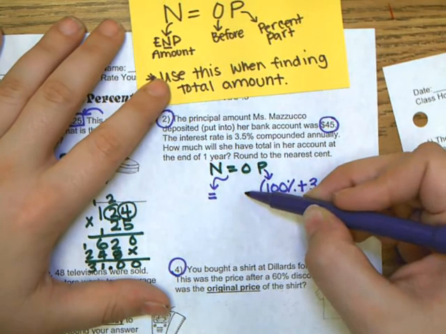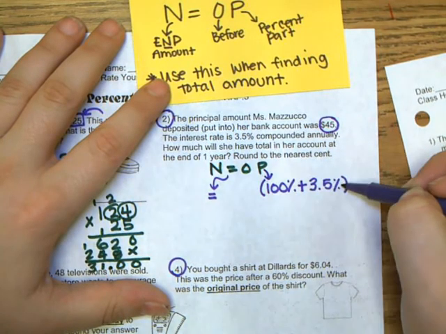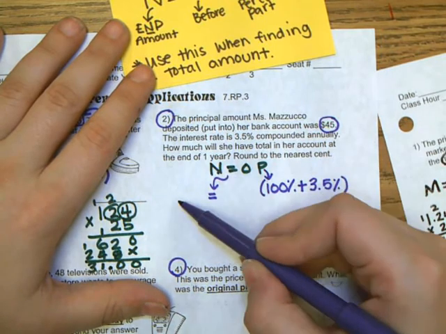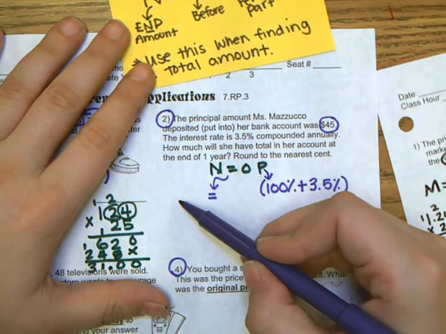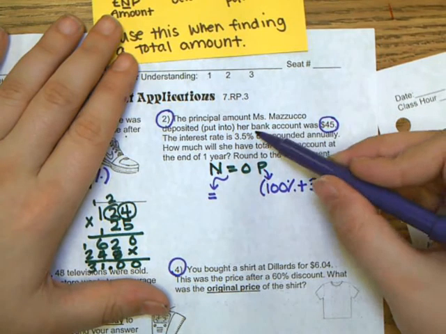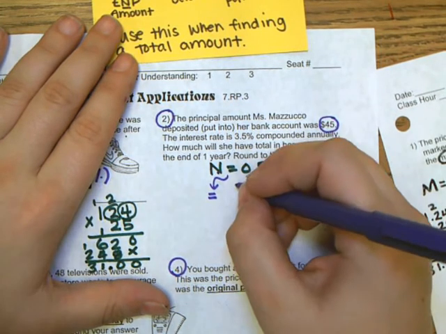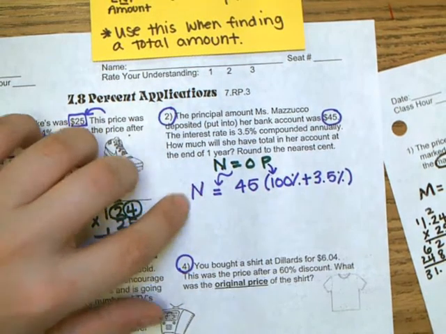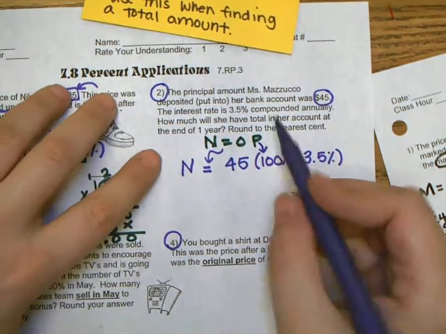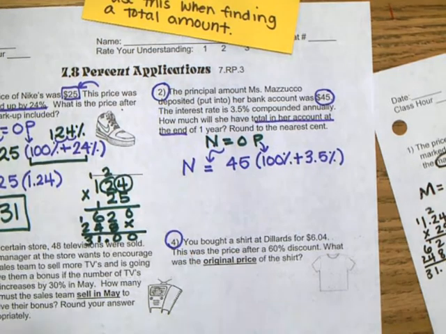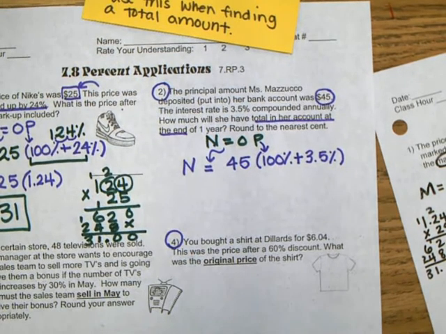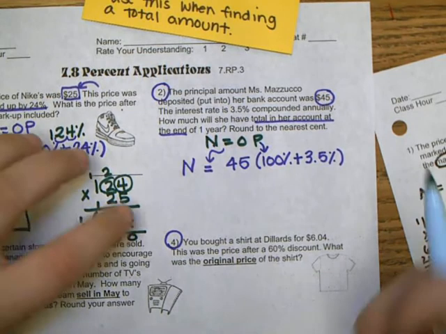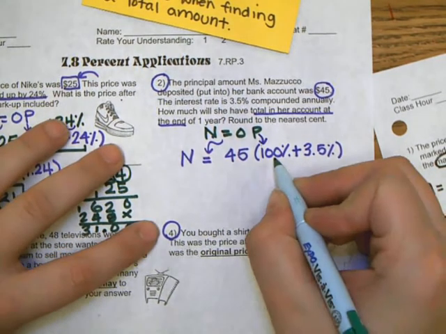You have to ask yourself, is the $45 the amount before the 3.5% interest was included, or is it $45 in the end what I got? The $45 is what I originally put into the bank, so the $45 is going to go here. And I want to find what the end amount is. I want to know what the total amount is in my account at the end, not what the interest is, what I earn. I want to know what the end amount in my account will be after 1 year.